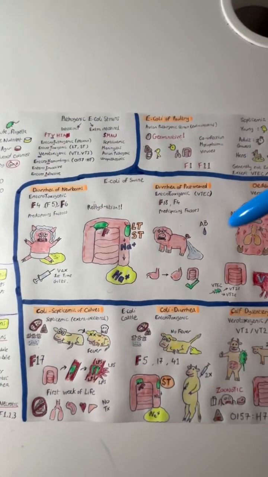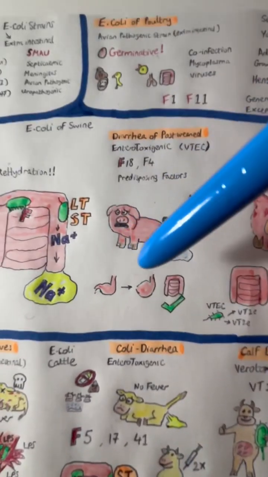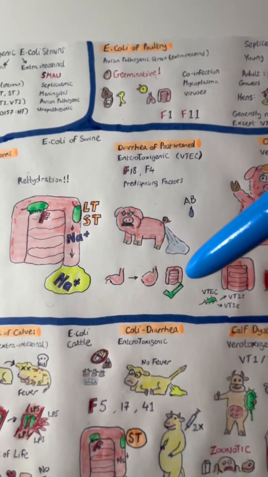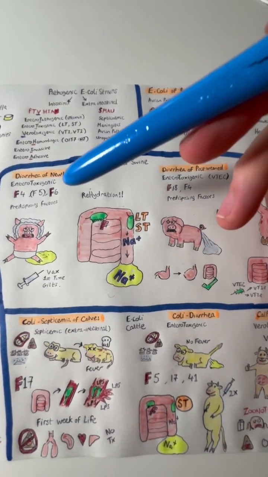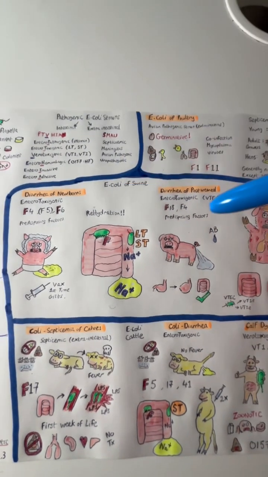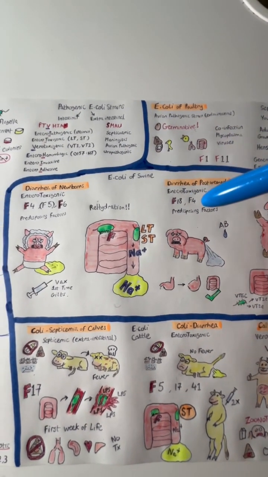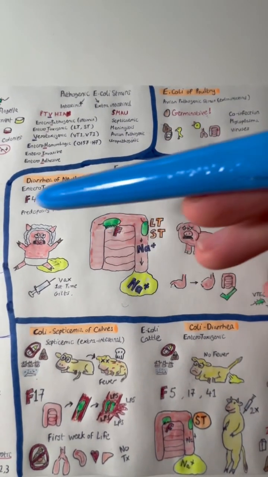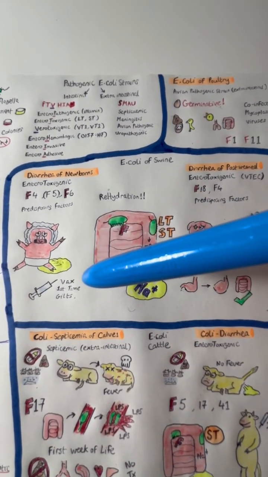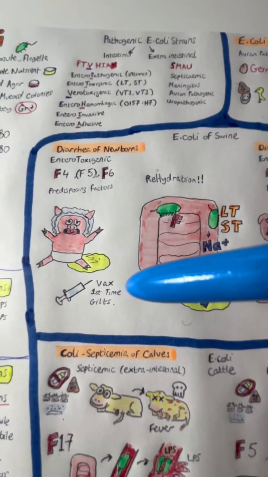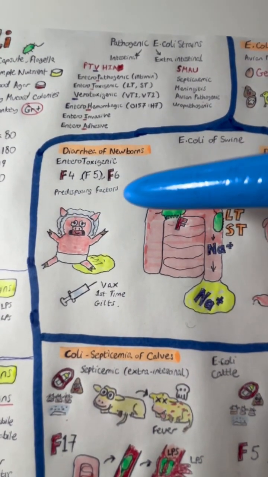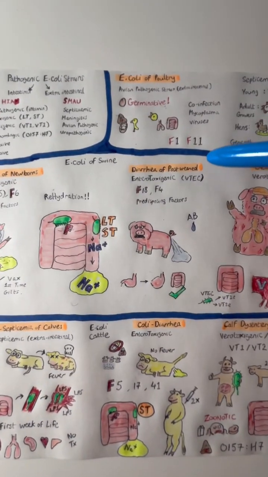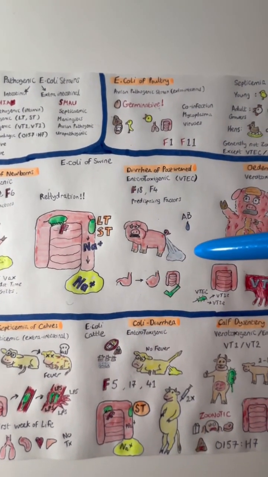For both of these diseases, in the pathology we can see a very compact full stomach and no lesions in the intestine. For both of these diseases, rehydration is so important. You can also treat them by giving them antibiotics. And for the diarrhea of newborn piglets, if the piglets are being born to first-time gilts, you can vaccinate them with vaccines against the F4 and F6 fimbria. This strategy is not done for the post-wean pigs because they are past the point of maternal immunity.